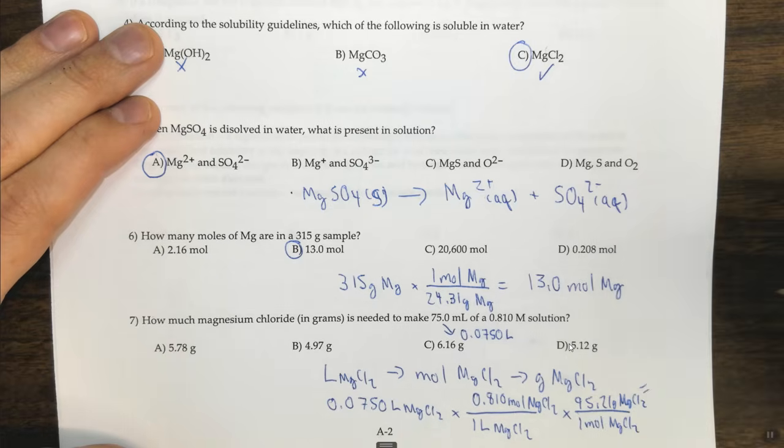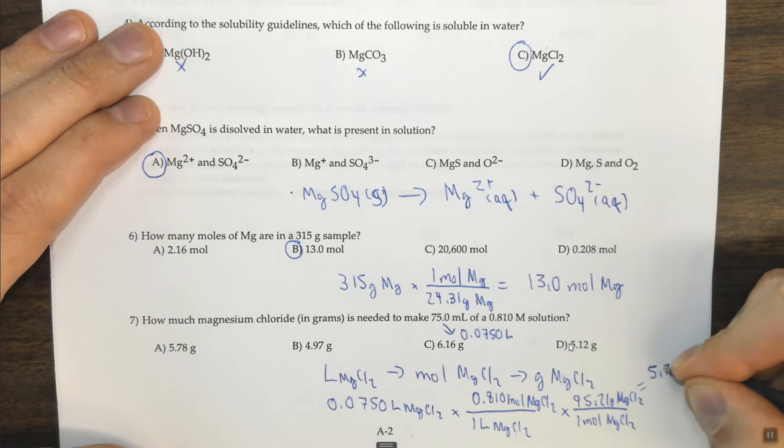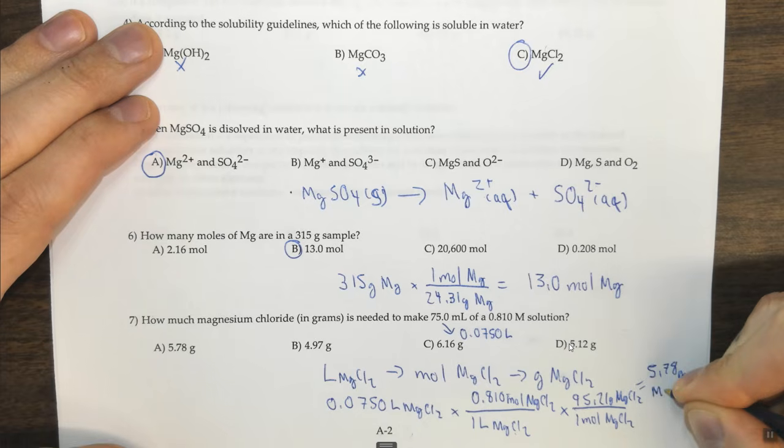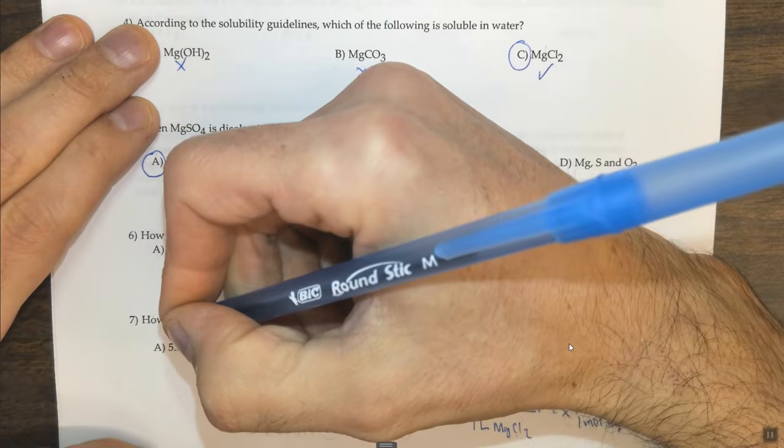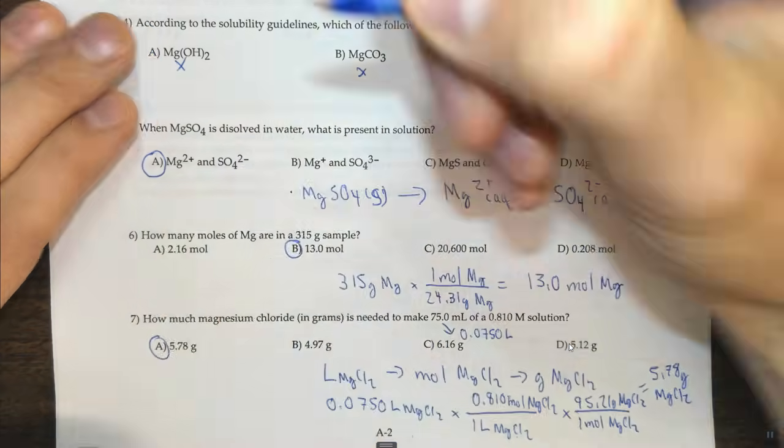When you do all that math, multiply by the top, divide by the bottom, repeat until you're done, you get 5.78 grams of MgCl2 being required to make this solution, and that is choice letter A.